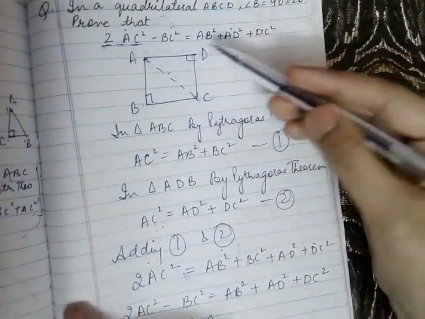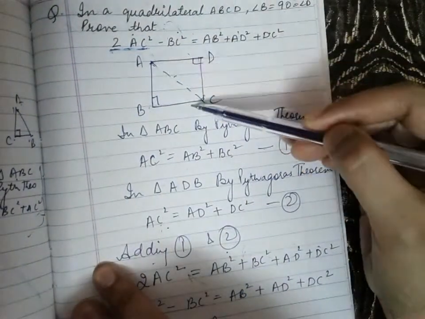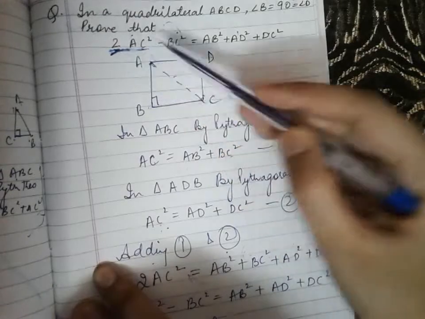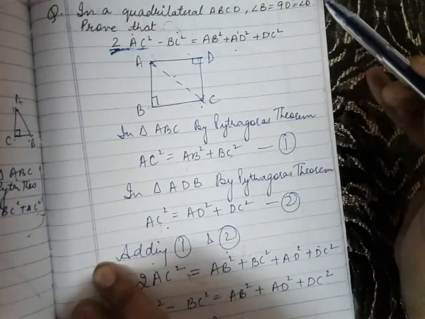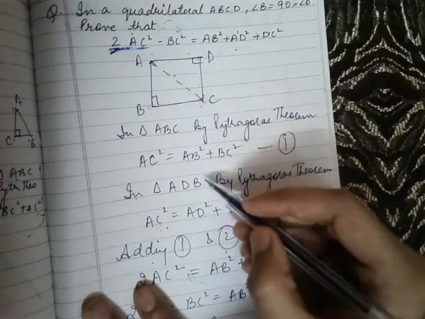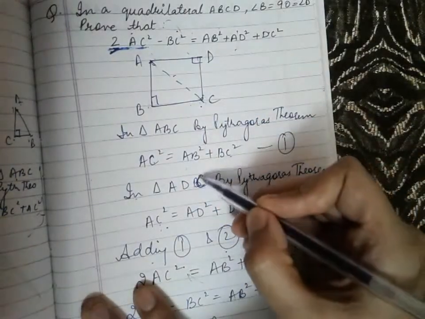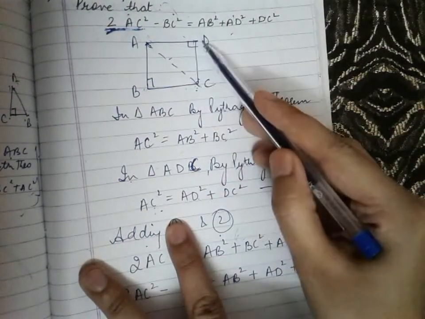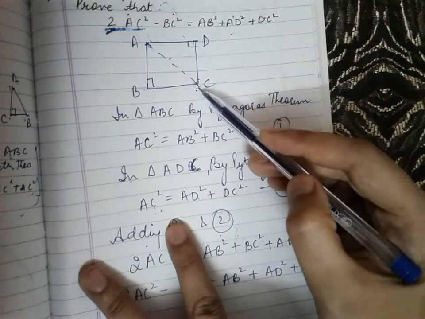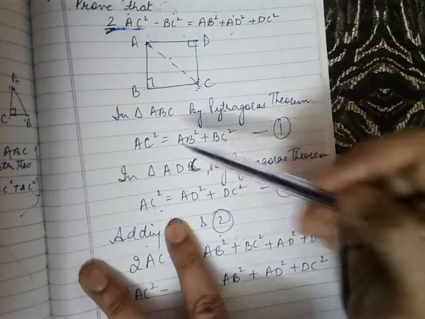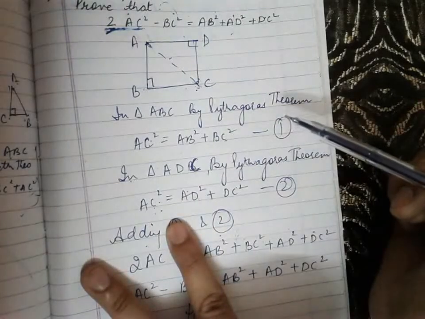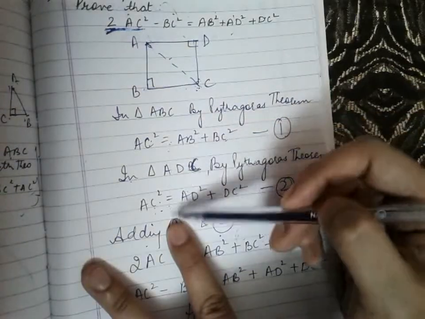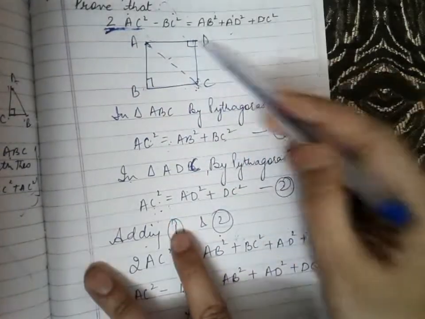So I'll find AC square with the help of these two now. Why am I finding AC square again? I need 2AC square here. So I'll get one more AC square also, and these two also I will get. So I will apply now in triangle ADC by Pythagoras theorem. AC square is equal to AD square plus DC square. I have got AC from these two triangles. Mark it 1, mark it 2, because I need 2AC square. If I add these two values, I will get AC square, and I have got the remaining terms also.